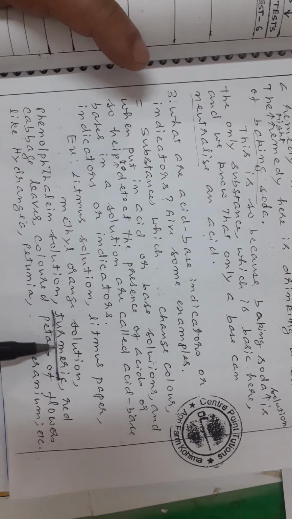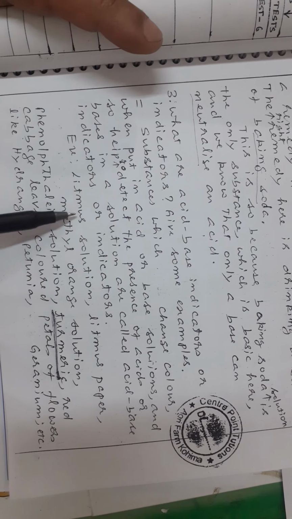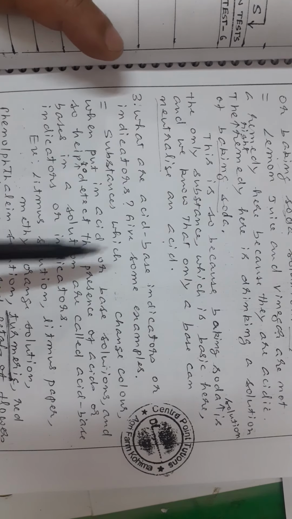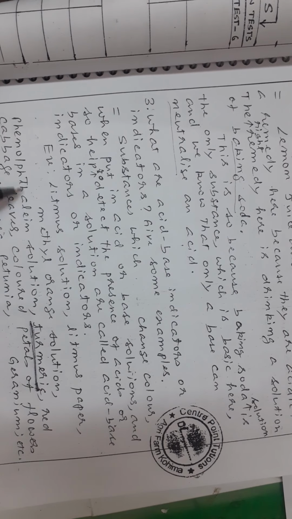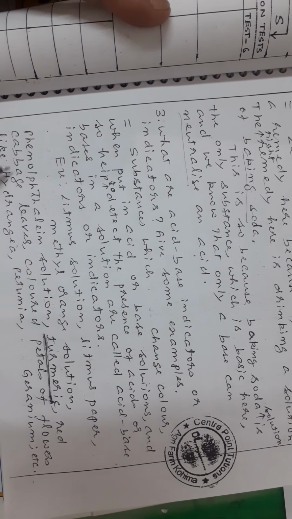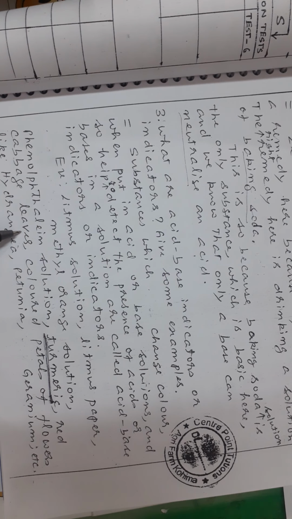Now, other examples. I took the most common one, turmeric. The other examples of substances that change color in acids and base are: litmus will have one color in acid and a different color in base. That's the meaning. Litmus paper, litmus solution. Methyl orange is another substance solution. Phenolphthalein solution. Turmeric we've done. Cabbage leaves also change color. They show different colors in acid, which is different from its color in base. So they can help you detect.